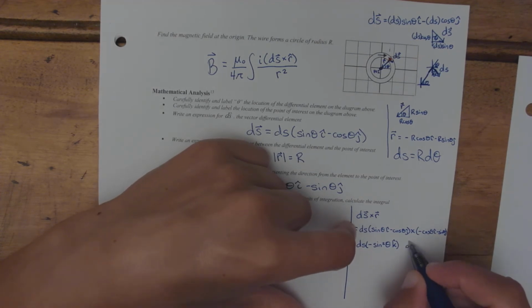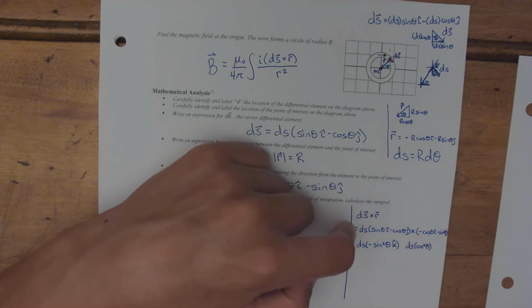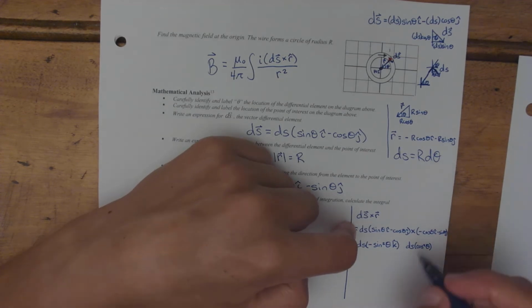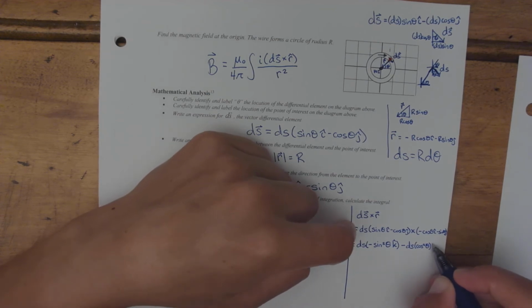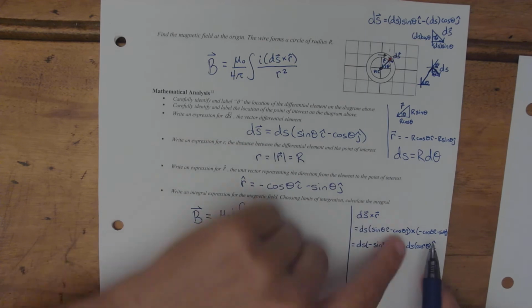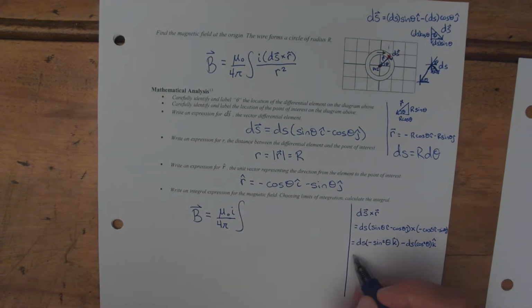So this is ds times cosine squared theta, but this is j hat crossed with i hat. So we already took care of this negative sign and this negative sign, but for j hat crossed with i hat, we get negative k hat because that's not alphabetical order, so we have the negative sign there. So that's negative ds cosine squared theta k hat. And then for the last terms, it's j hat crossed with j hat, which is 0. You can pull out the ds. We could have just left it out front when we did the cross product.